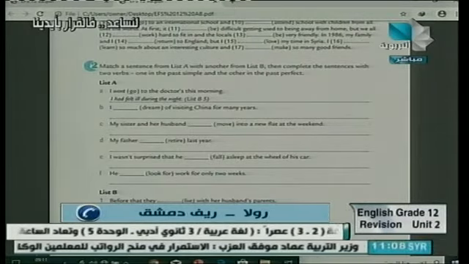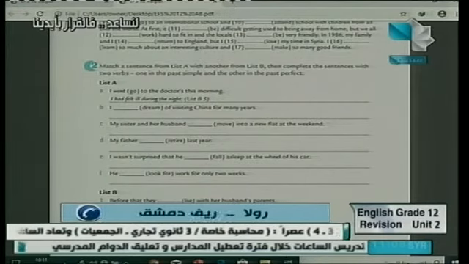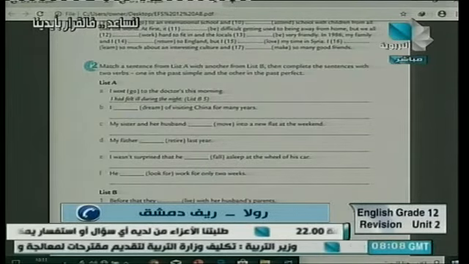Number 2, he had driven nearly 1,000 kilometers without a break. There is no "many years" here. We don't have such a term. Okay, we have a period, the action lasts for a period of time. But here the action is over. Let's try to do it, Rula. Can you do it?